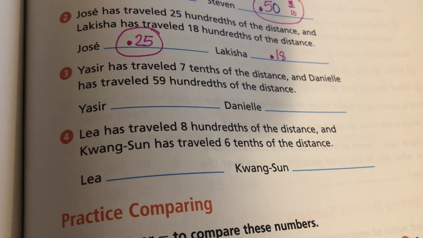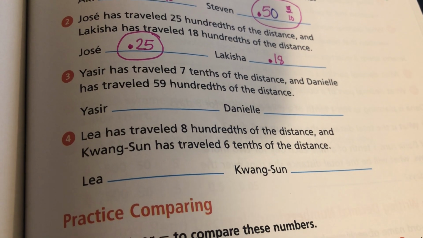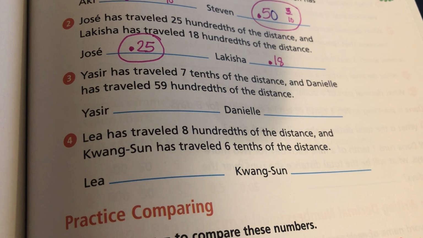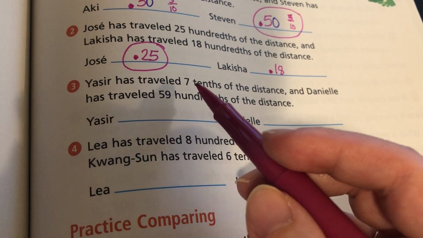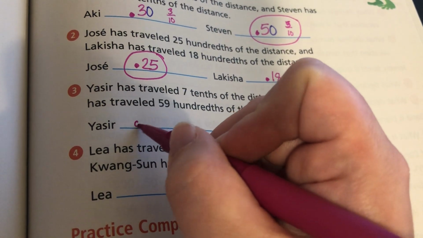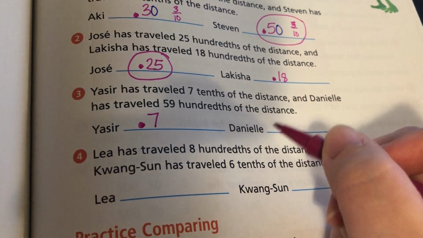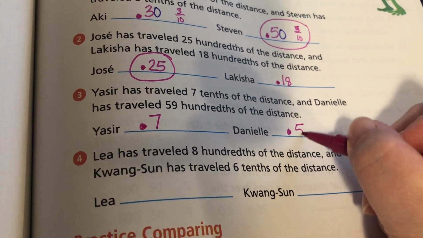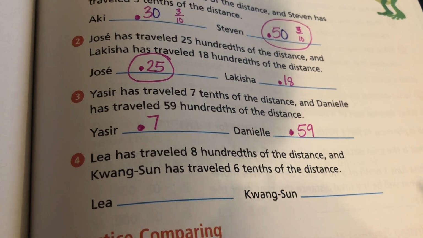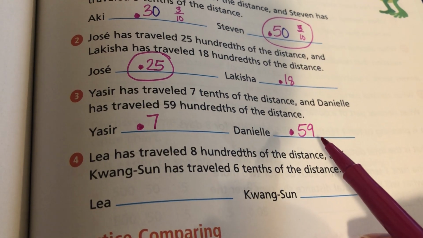Yasir has traveled 7/10 of the distance, and Danielle has traveled 59/100ths of the distance. So, okay, let's write these in decimals. 7/10, and Danielle has traveled 59/100ths. Okay, so do we compare 7 and 59?